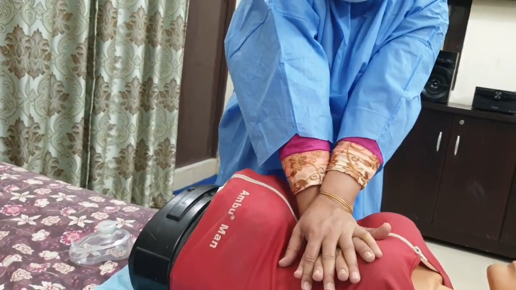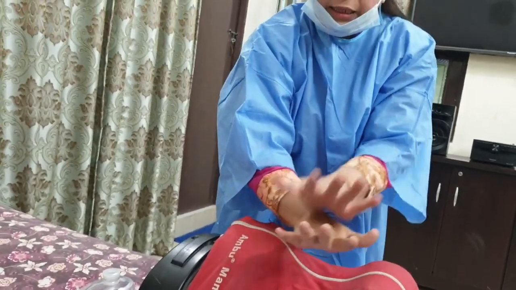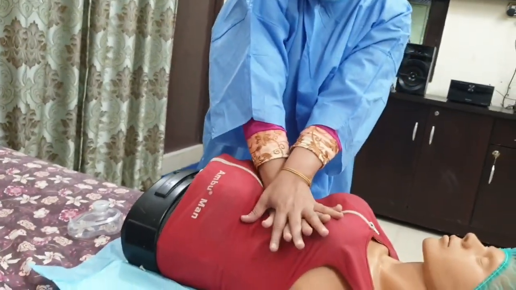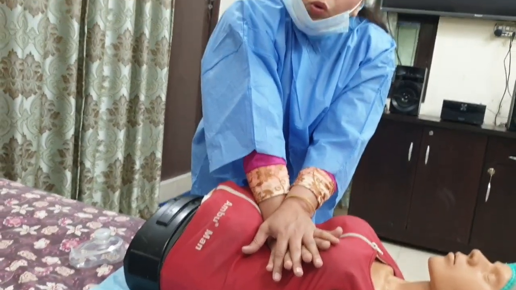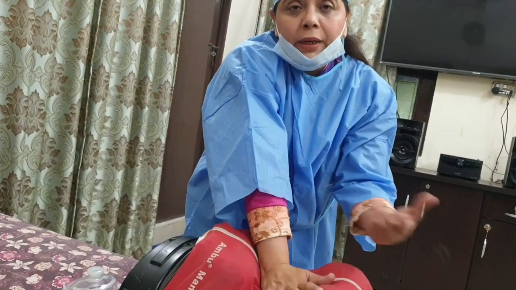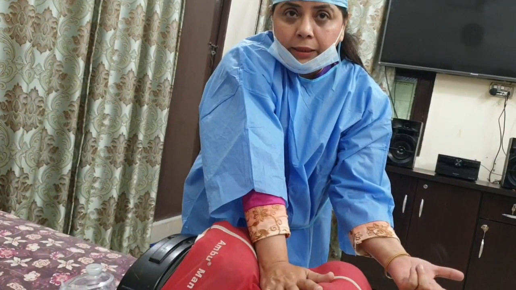So these are the positions of the arms and the position of the compressions. In between, allow the recoil and keep minimal interruption. During the CPR, minimal interruption. How many compressions do we give? 30 compressions to 2 rescue breaths.